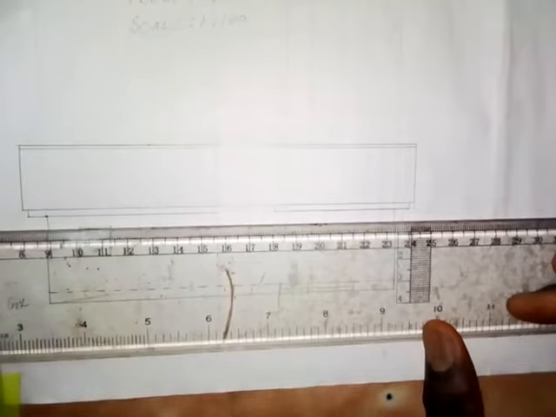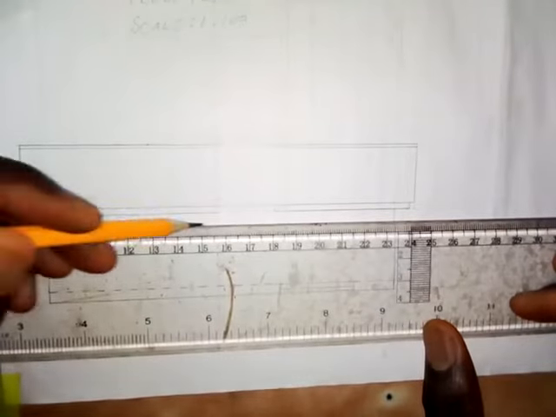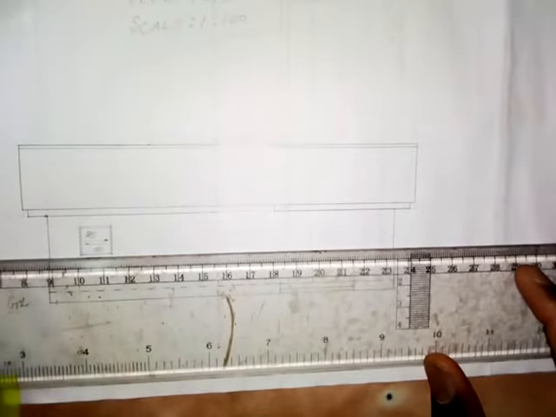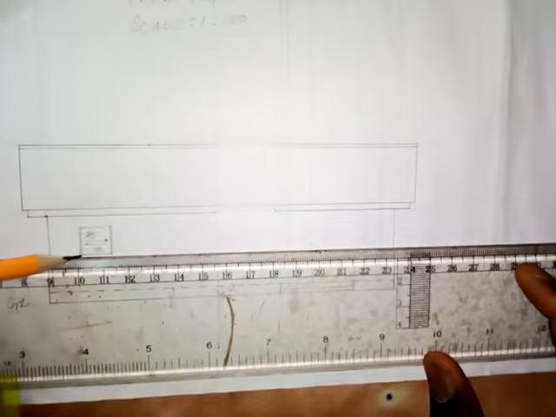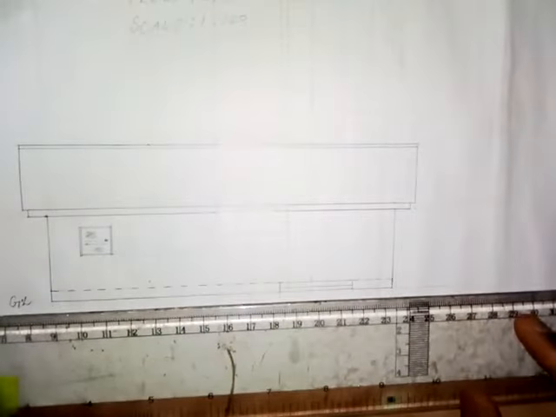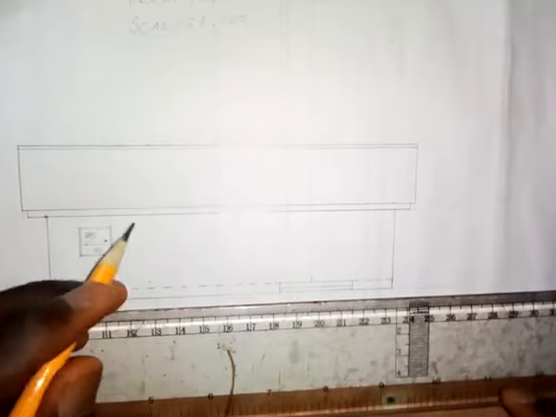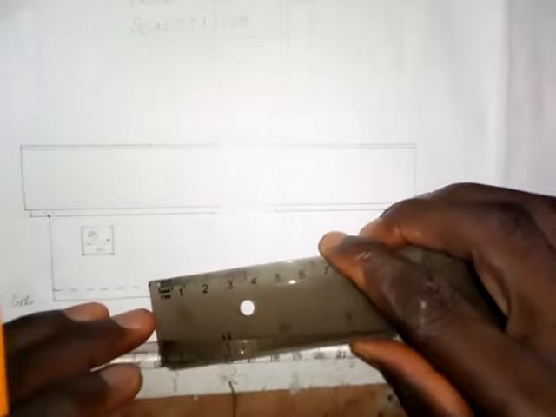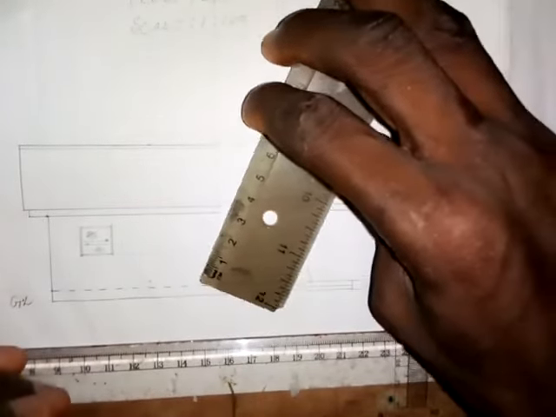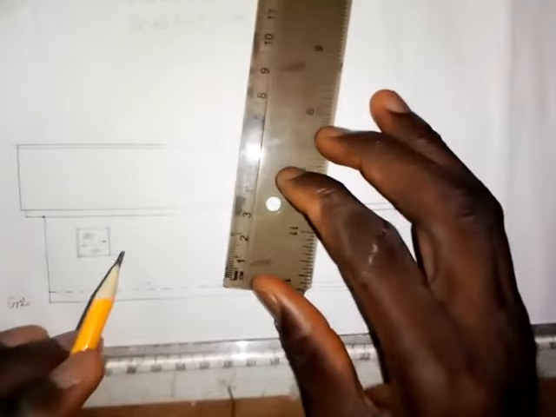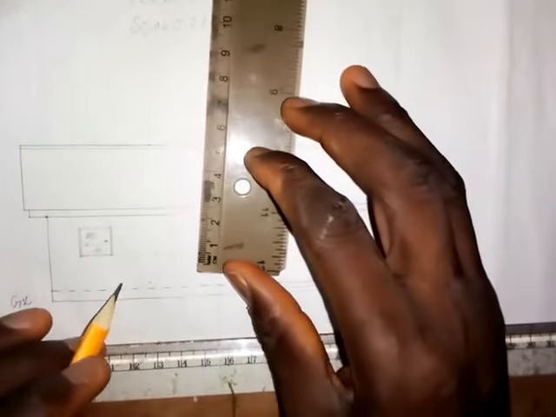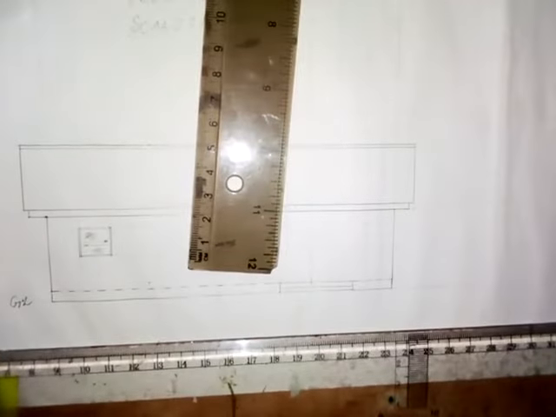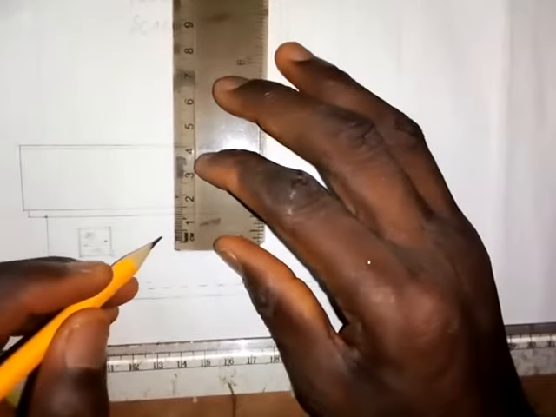For the windows to be at the same height, draw a horizontal line from here. Okay, for this one, here the height is 6 millimeters.